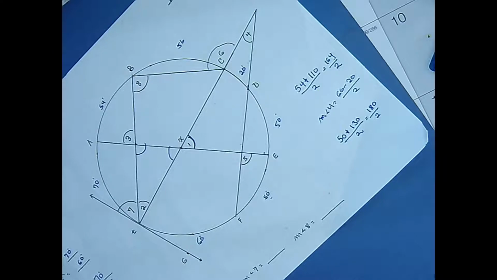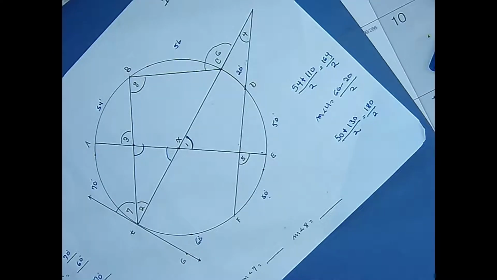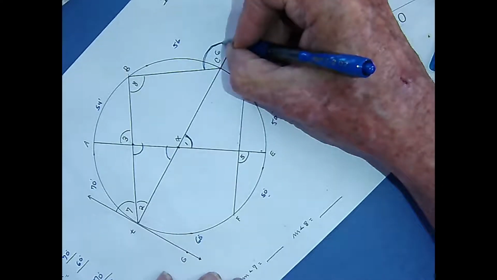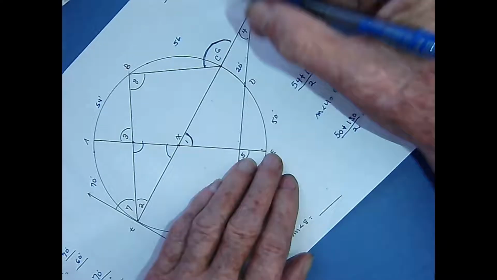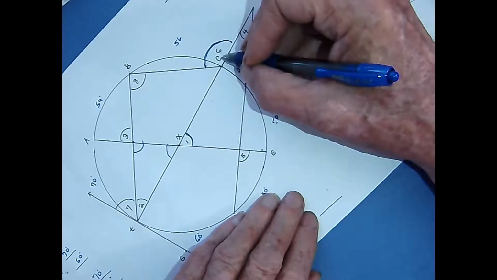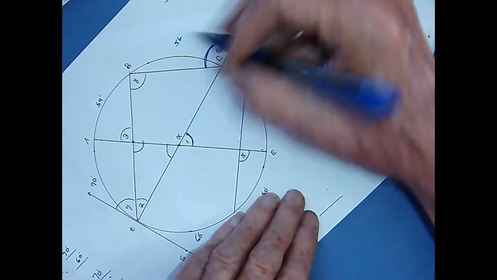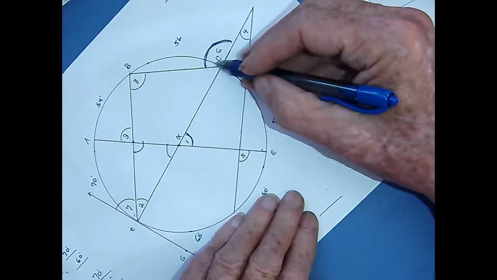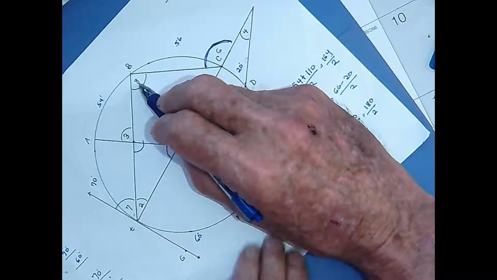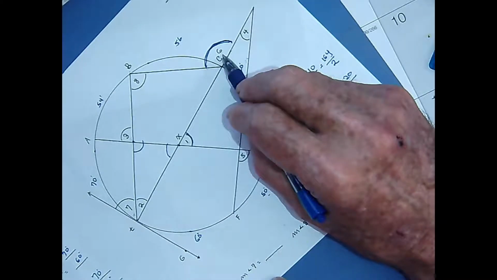Looking for angle 6 now. Now this is an interesting place. How are we going to get this angle here? I don't know a way to get that angle directly, but I do know a way to get another angle. This is an exterior angle on this triangle. I cannot measure this angle by knowing about arcs. Let me go ahead and figure out about angle 8, and then I think I can come back and figure out about this angle 6.